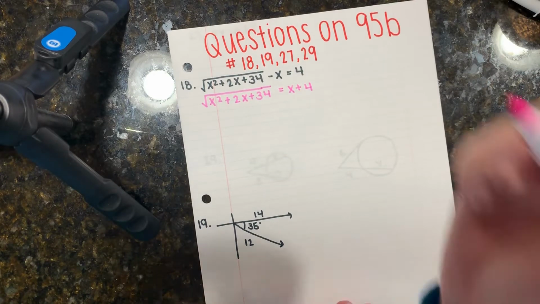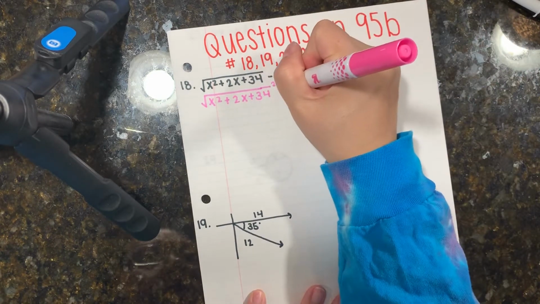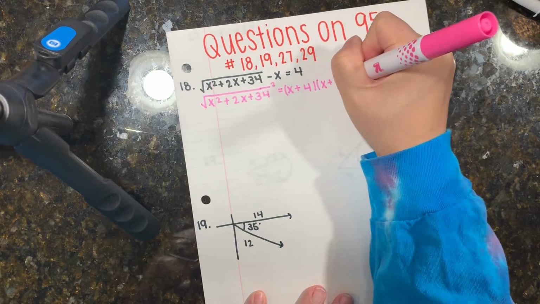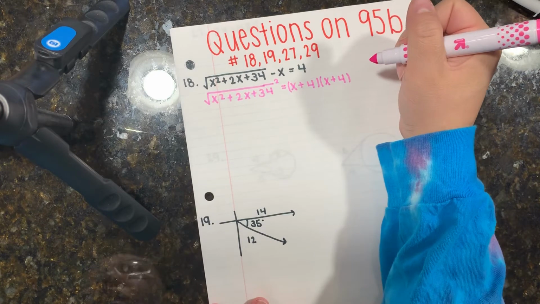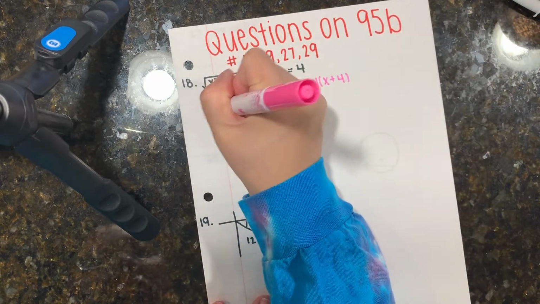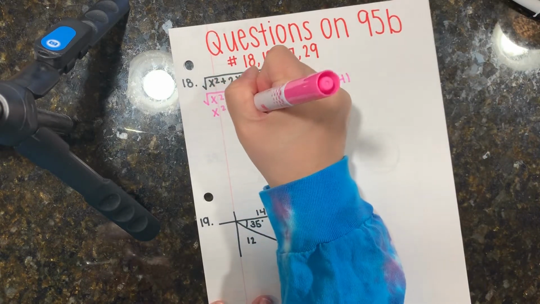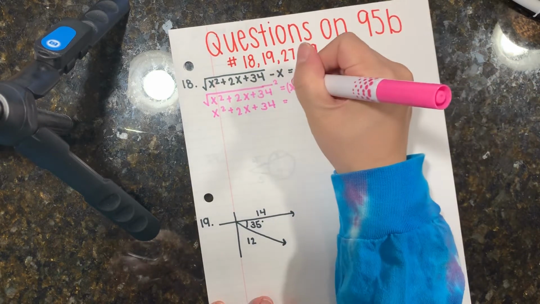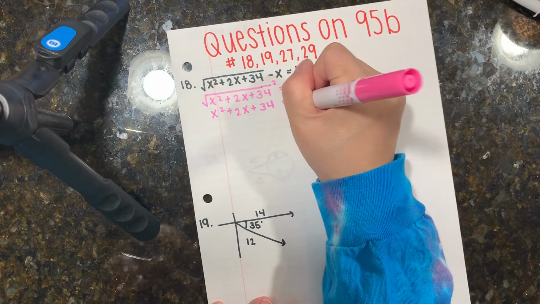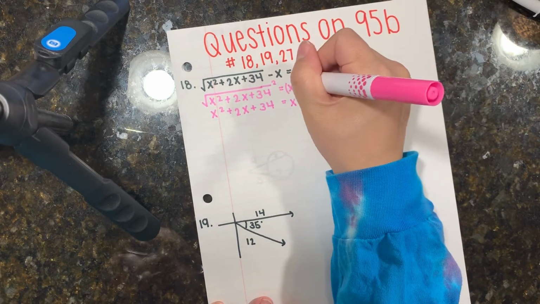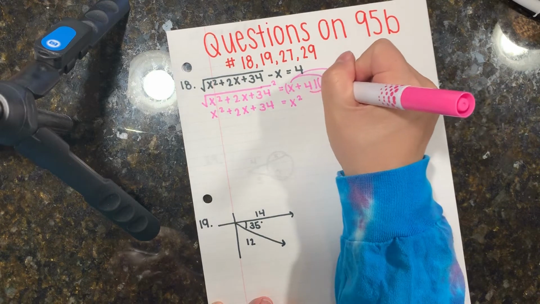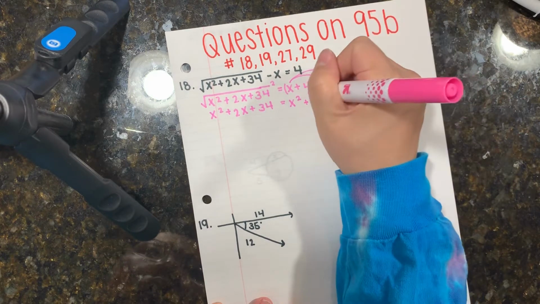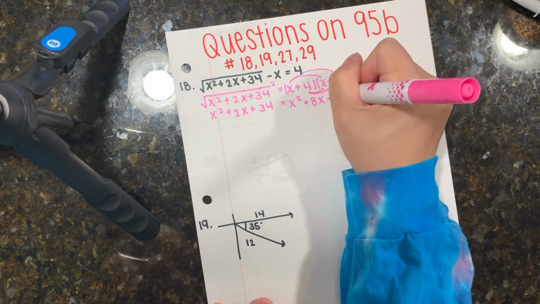Then to get rid of the square root, you're going to square both sides, which means that you would multiply x plus 4 times x plus 4. On the left-hand side, that just means getting rid of your square root, so that becomes x squared plus 2x plus 34. Equals, and you need to multiply this out, so this would be x times x, which would be x squared. Then we have x times 4, which is 4x, and 4 times x, which would together become 8x. And then 4 times 4, which is 16.